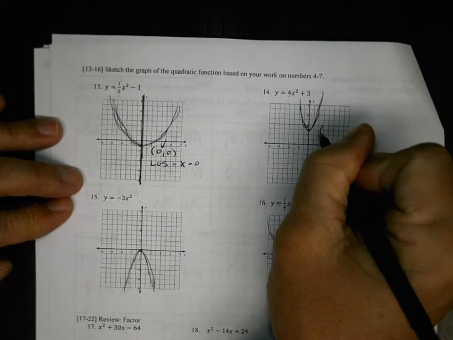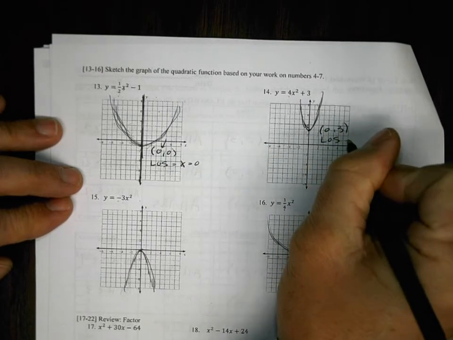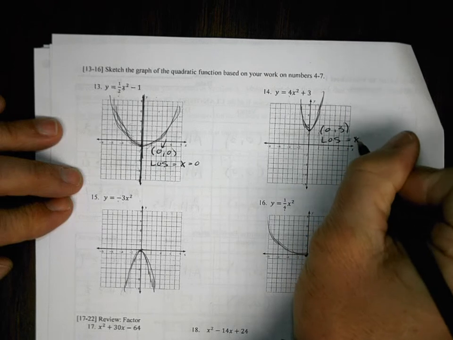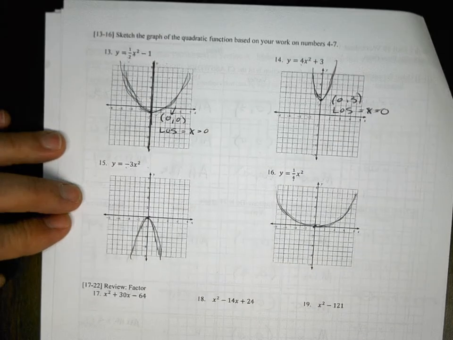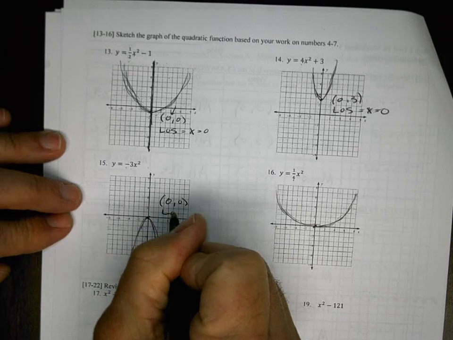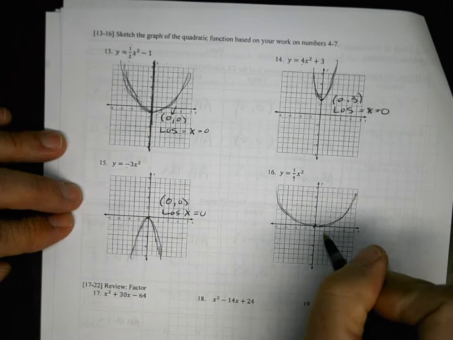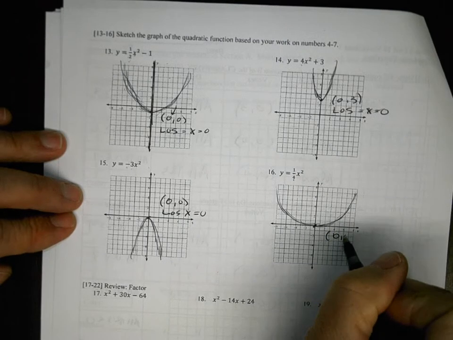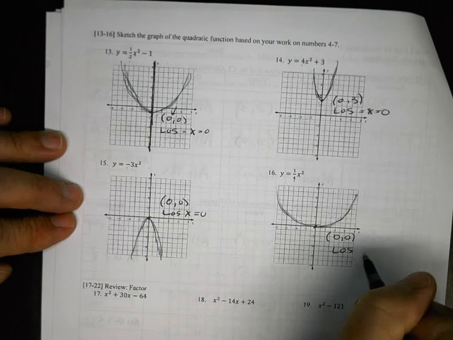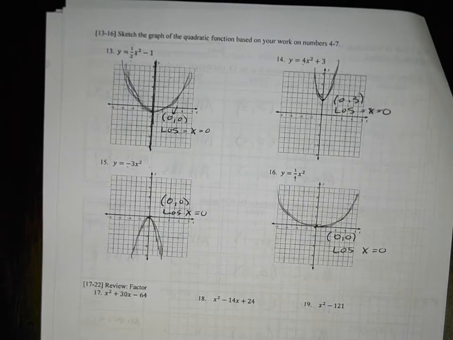Here, the vertex is (0, 3). The LOS, or line of symmetry, is x equals 0. Here, your vertex is at (0, 0). Your LOS is x equals 0. And here, your vertex is again (0, 0). Your LOS is x equals 0. Questions on that new material?